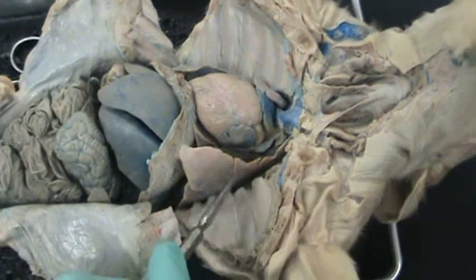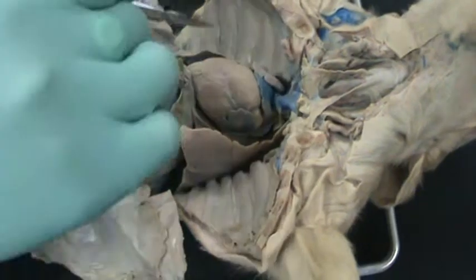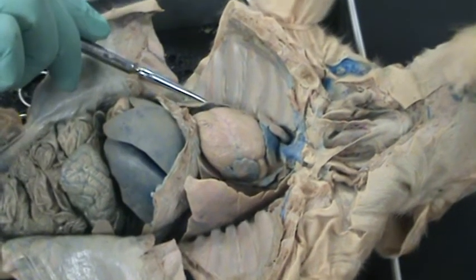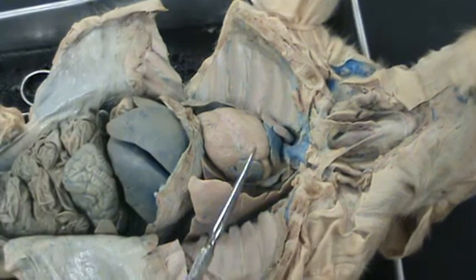Over here is the left lung, which has 3 lobes. Over on the other side is the right lung, which also has 3 lobes, so pigs have a total of 6 lobes.